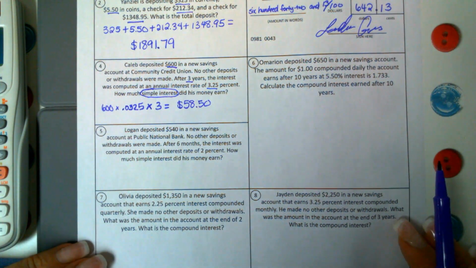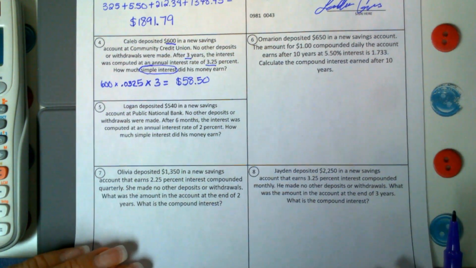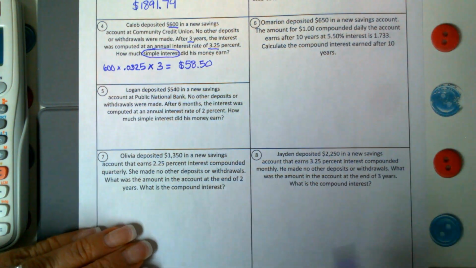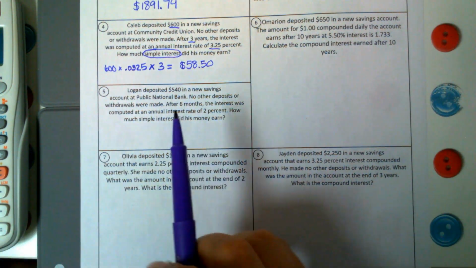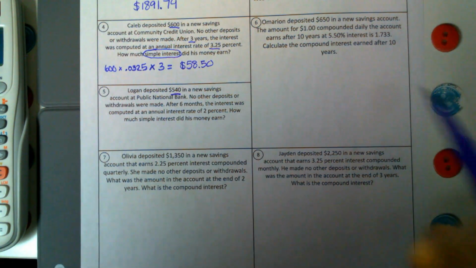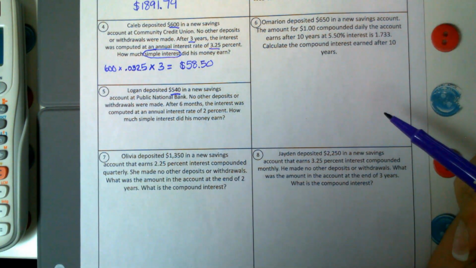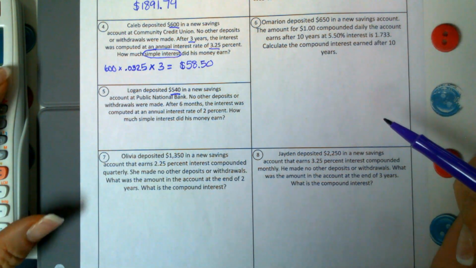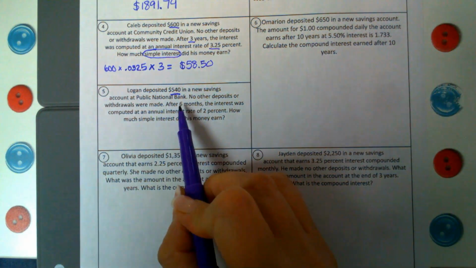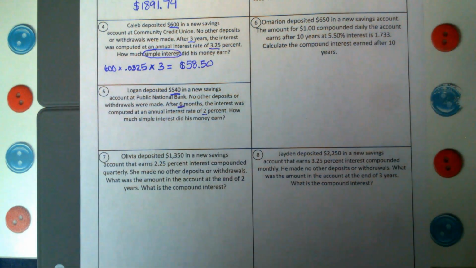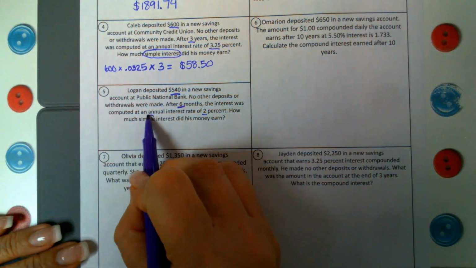Now we're going to number 5. All right, Logan. Logan deposited $540 in a new savings account at Public National Bank. No other deposits or withdrawals were made. After 6 months, the interest was computed at an annual interest rate of 2%, not 12%. All right, so there's 6 months and there's 2%. So how much simple interest did his money earn?